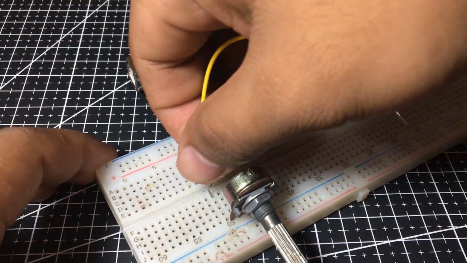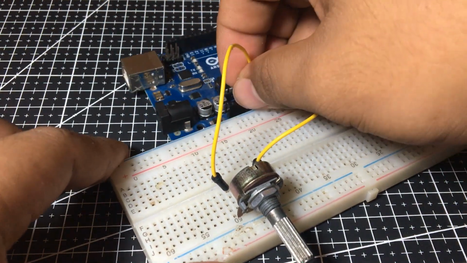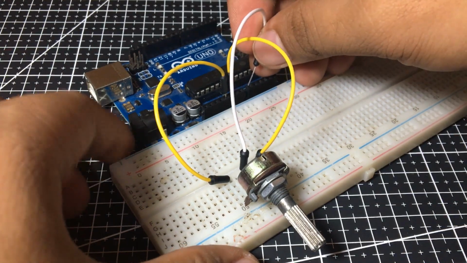But we are not done yet. We still did not create the very popular voltage divider to dim an LED, for example.